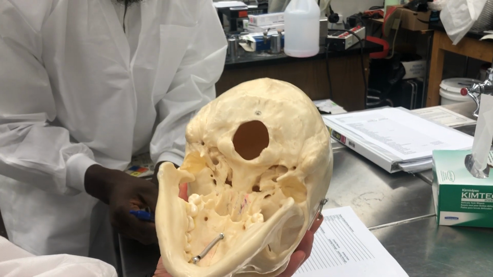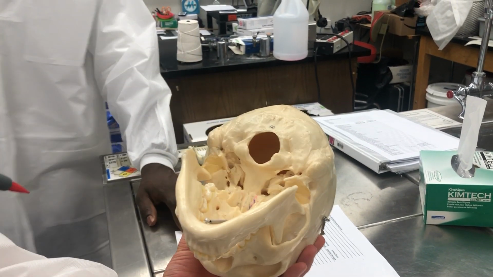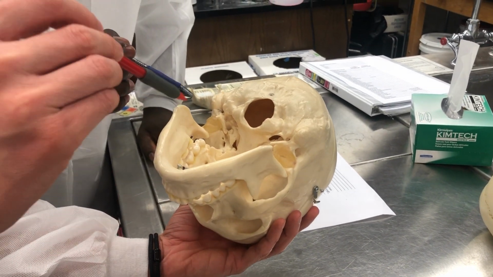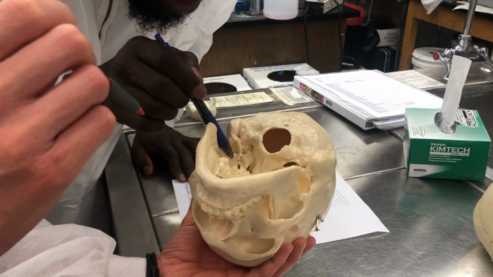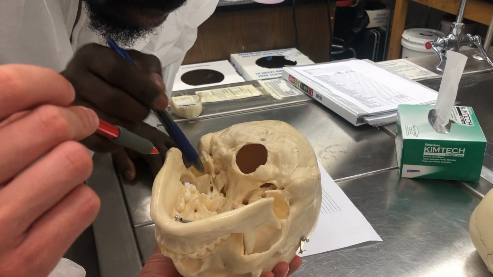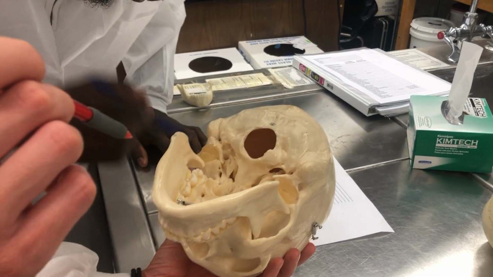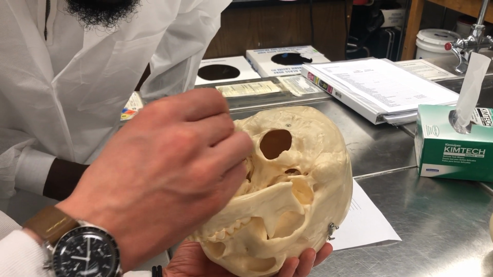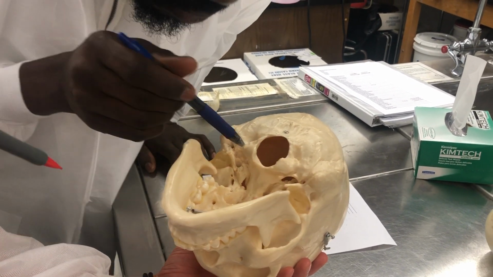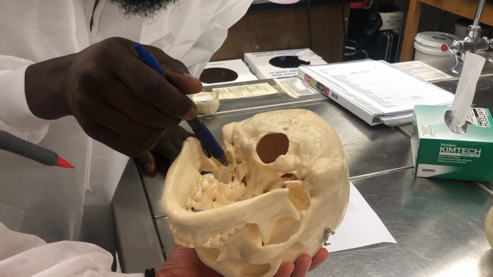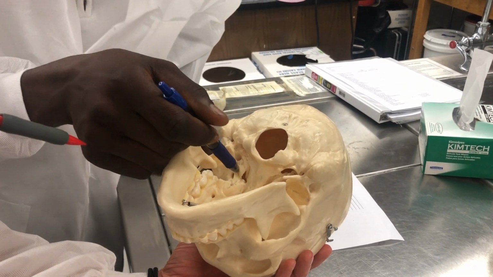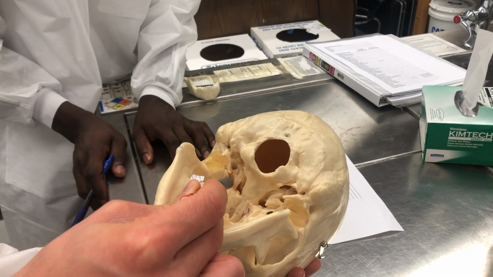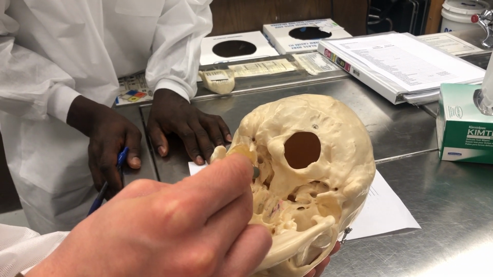Carotid canal. Jugular foramen, next to the carotid canal. I think it's this one. Yeah, absolutely, next to the carotid canal. That's what I put. This is the carotid canal, and this is the jugular foramen. It's right here, inferior to it. The jugular foramen, this little one right here.